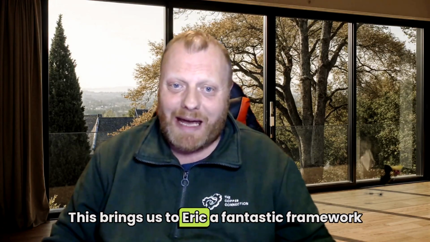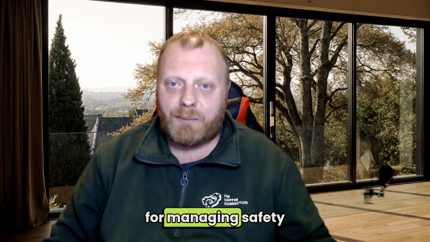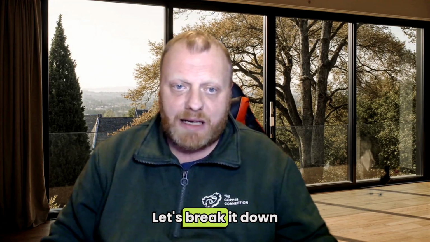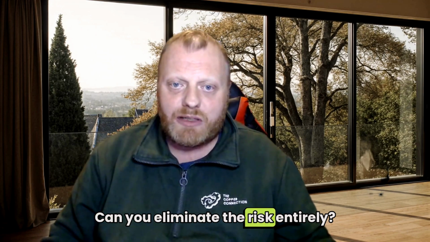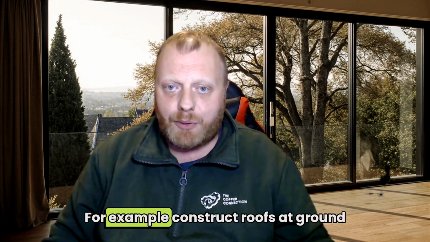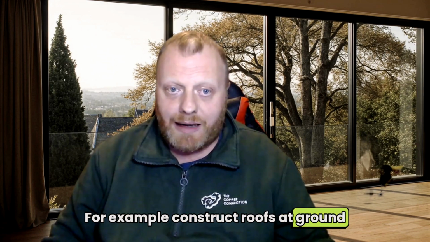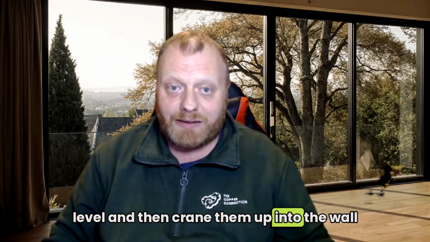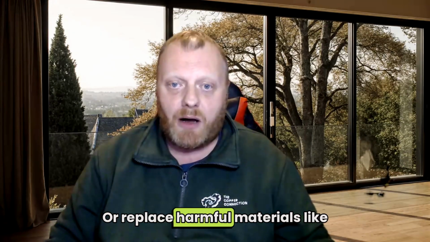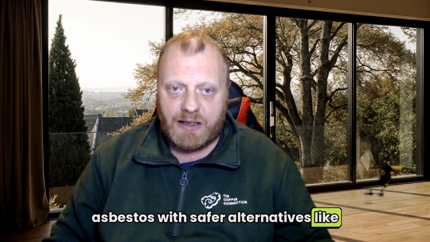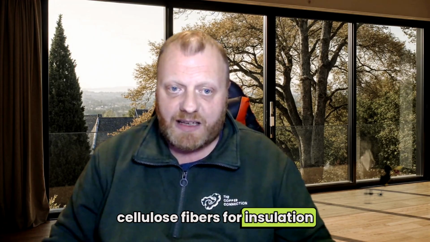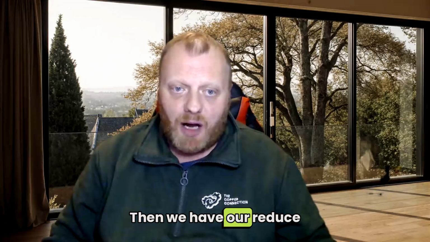This brings us to E.R.I.C, a fantastic framework for managing safety. Let's break it down. So we have E, which is eliminate. Can you eliminate the risk entirely? For example, construct roofs at ground level and then crane them up into the wall plates, or replace harmful materials like asbestos with safer alternatives like cellulose fibres for insulation.